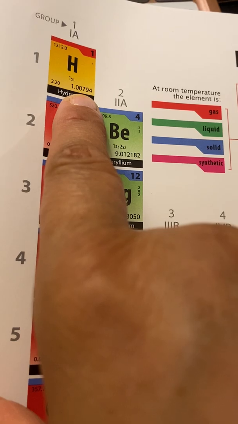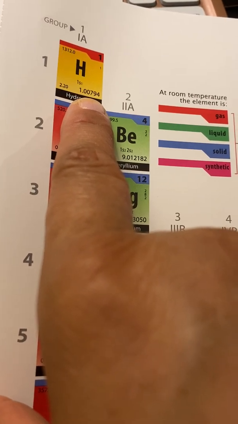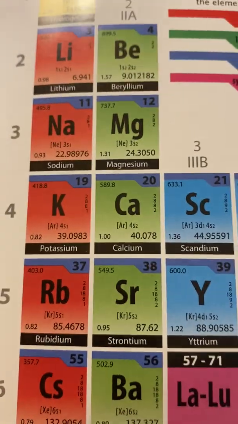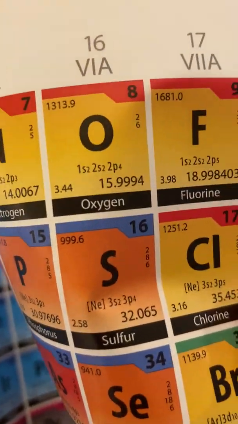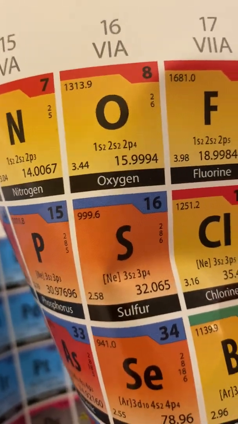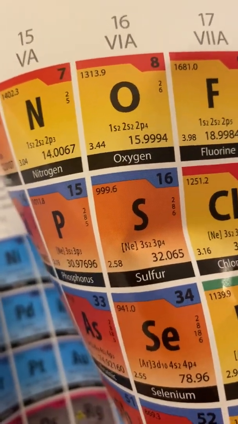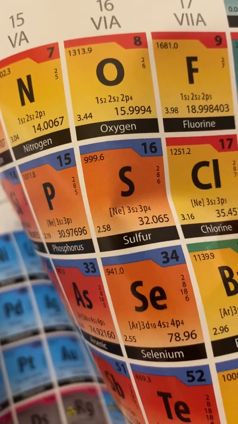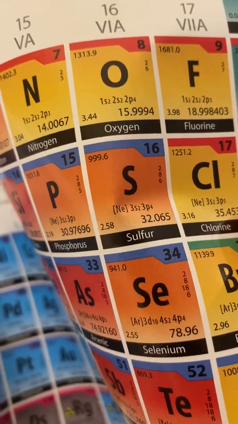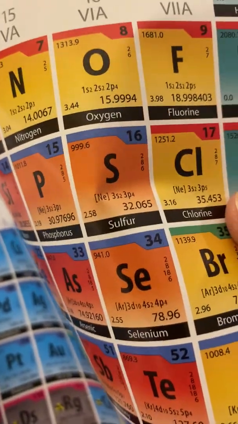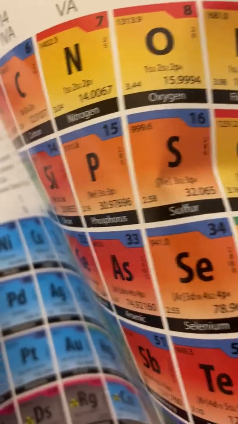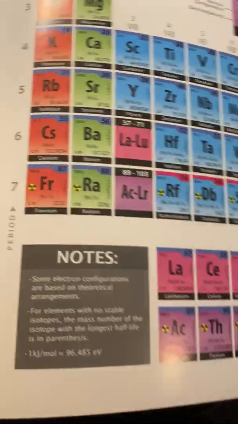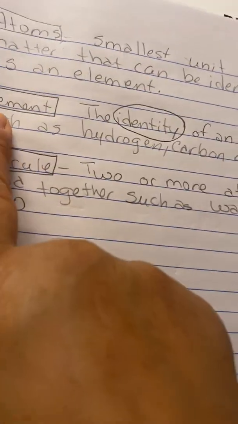It has an atomic mass of 1.007. Now, our water is also made up of another element called oxygen. And oxygen is also a gas, and it has an atomic number of 8, but its atomic mass is 15.99, and they usually round that up to 16, okay? So that's what our elements are.